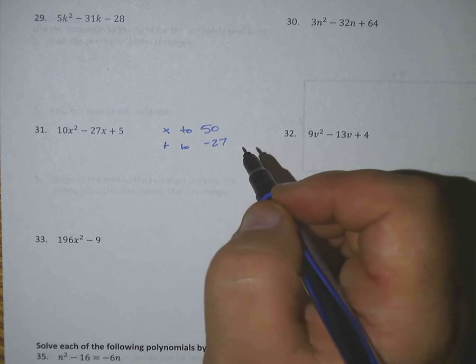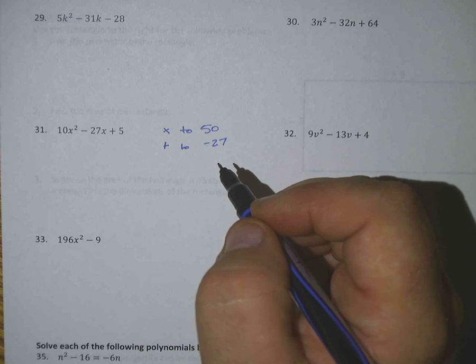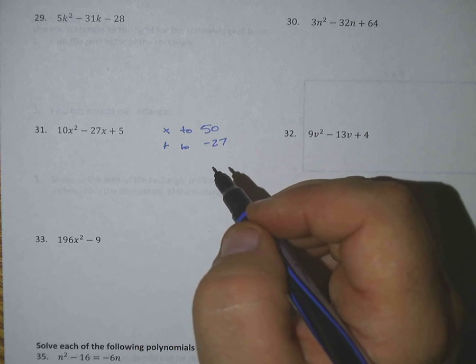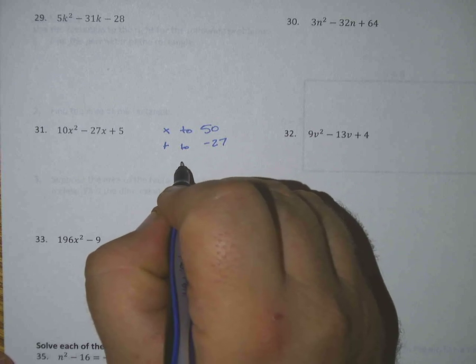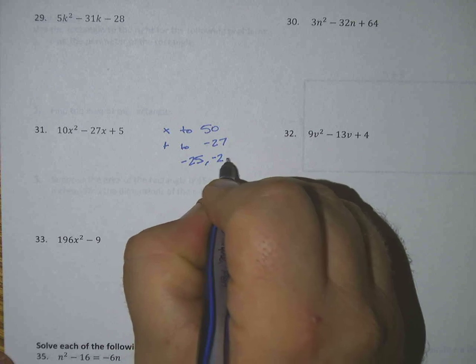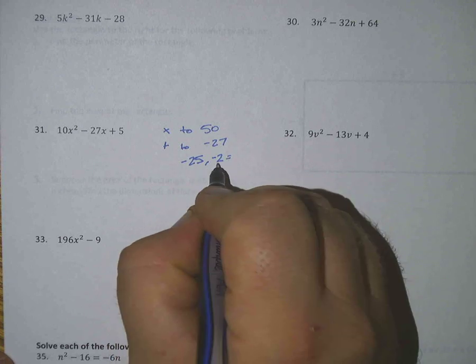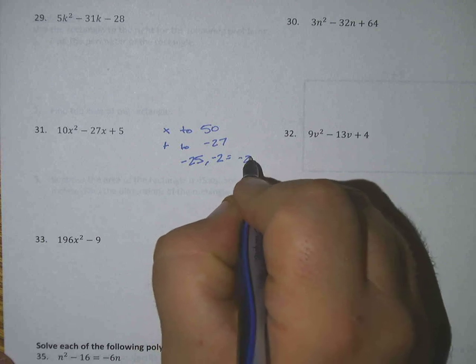So what numbers multiply to give me 50 and add to negative 27? Well, I'm thinking that we're probably going to have like a negative 25 and a negative 2. Because when you multiply those together, it gives you 50. When you add them, it gives you a negative 27.